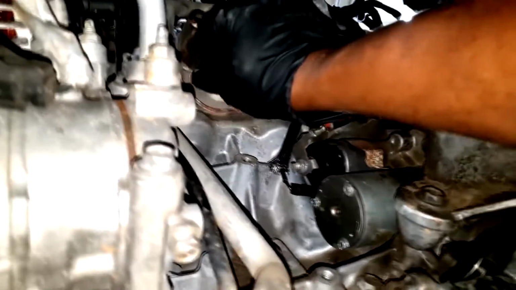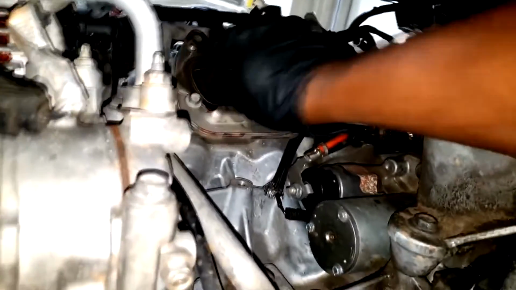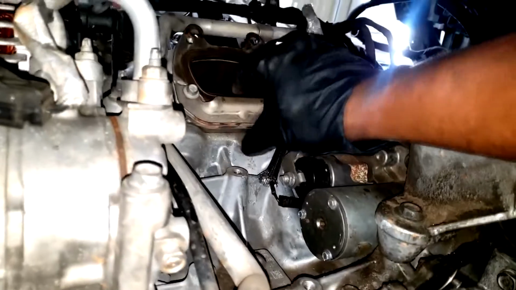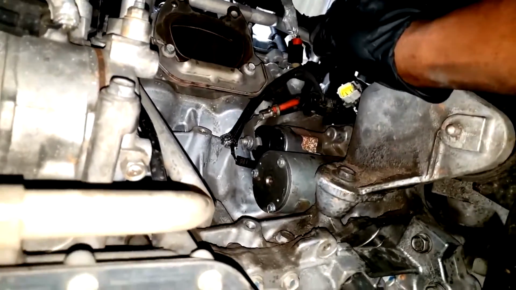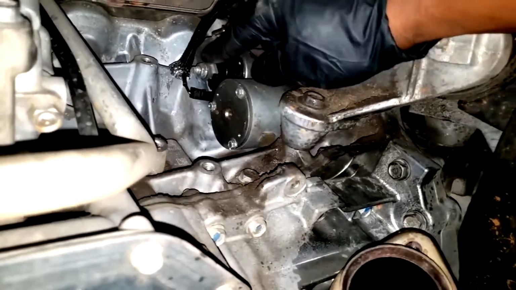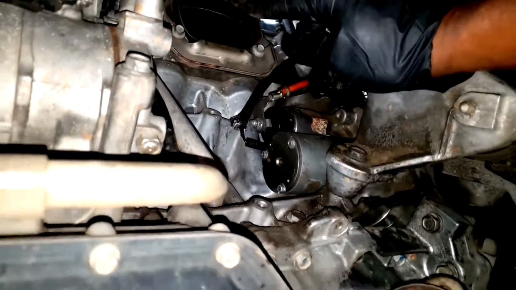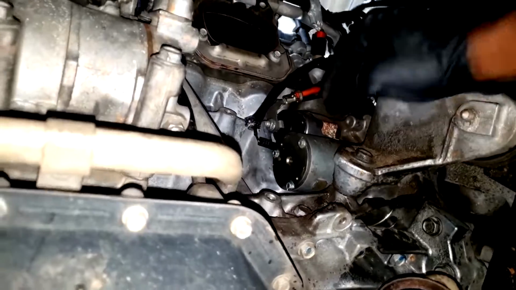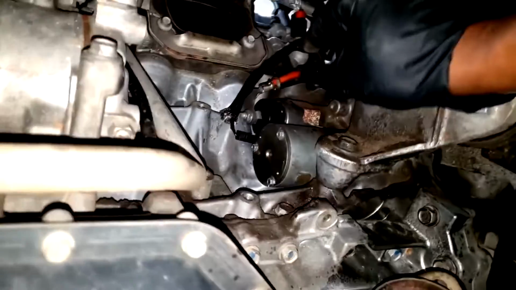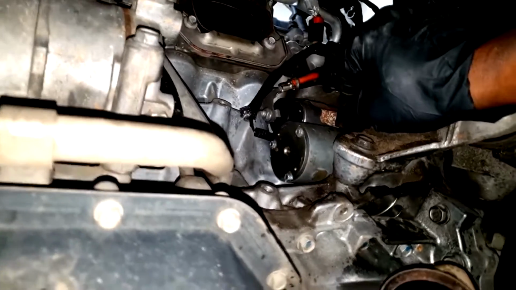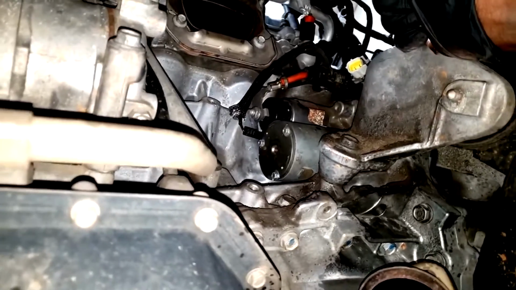The only way you're going to get to these bolts is to remove the cover on the cat, in my opinion. Some people can get to it without it. I can't. So whatever floats your boat. Of course, here's the starter, things like that. So we're done with the cat, guys. That's all I have. I want to say the code was P0430. I will put it in the description. Cat efficiency failure, pretty much, guys, at the end of the day, it's going to end up being a cat.